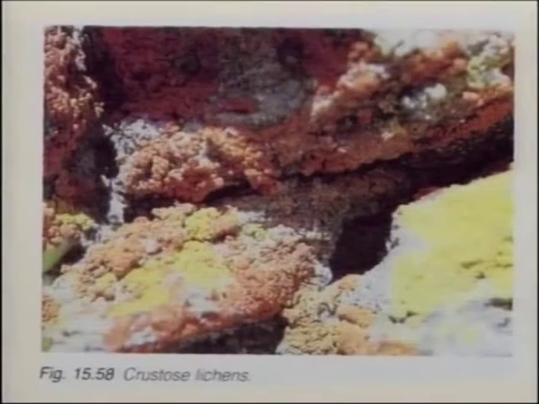From that particular photograph, it is actually lichens which have been formed, and lichens are a combination of two very primitive plants. Those two primitive plants are the fungi and algae.